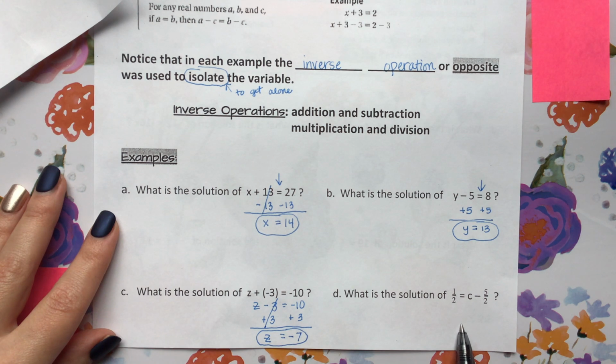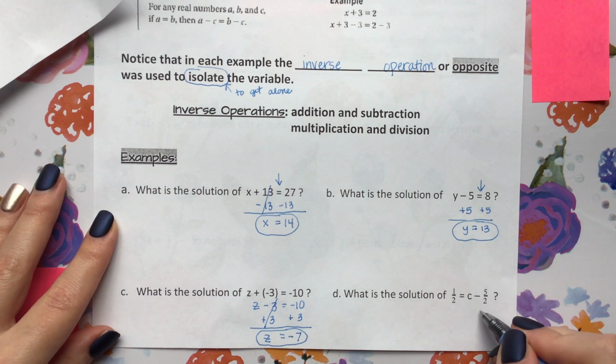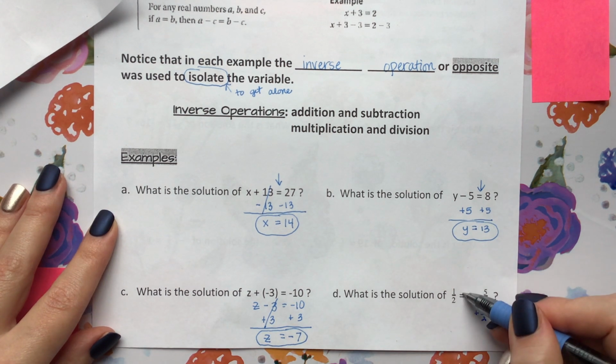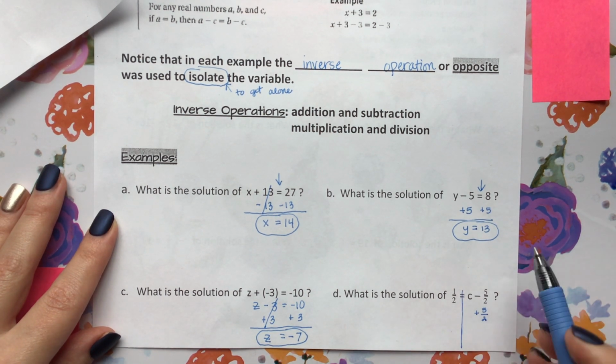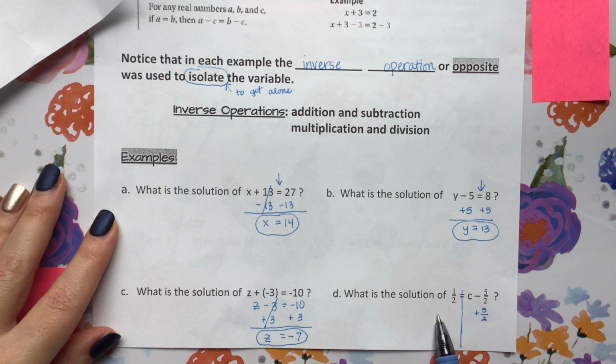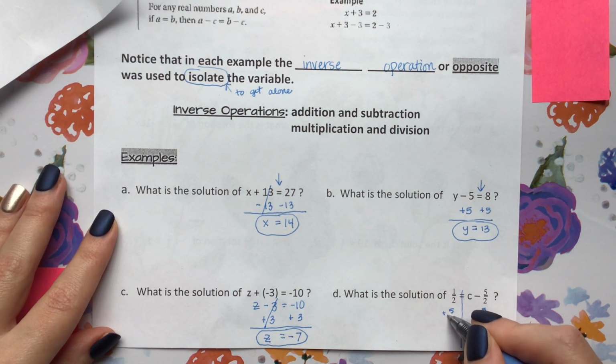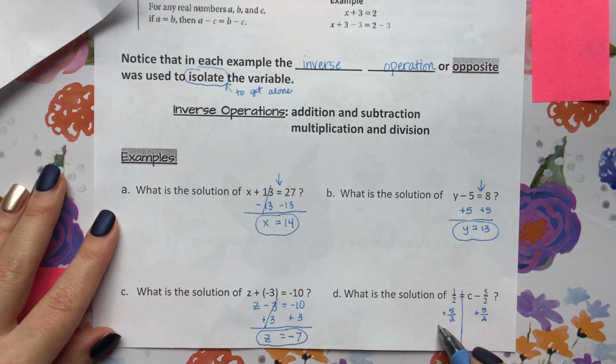In our last example, we have some fractions. You're going to see fractions a lot in this class, and don't let them freak you out. They're really easy to work with. We have 1/2 is equal to c minus 5/2. Well, we're going to do this the same way we would if this were a whole number. What's the opposite of subtracting 5/2? Well, it's adding 5/2. So I'm going to plus 5 over 2 because I did that on this side, and if you need I can draw a line for you. And then I also need to add 5/2 to the other side.